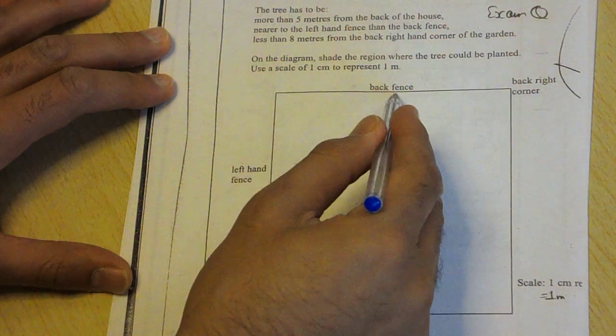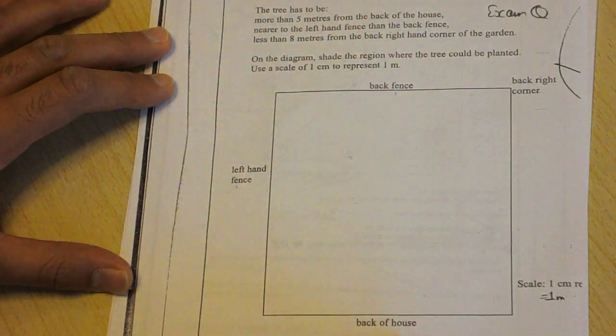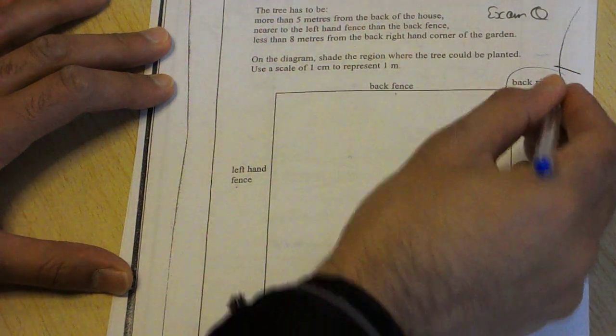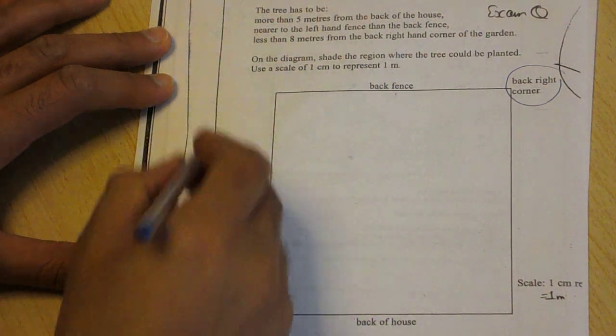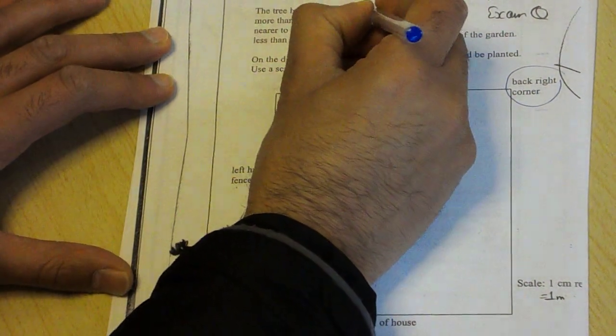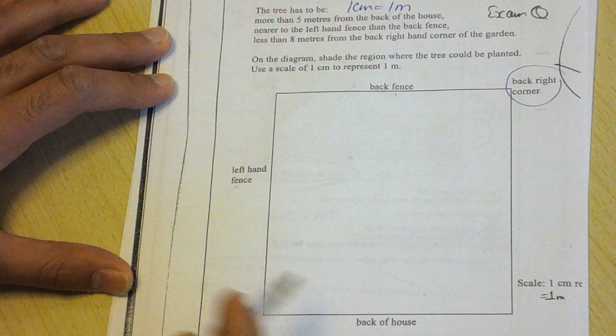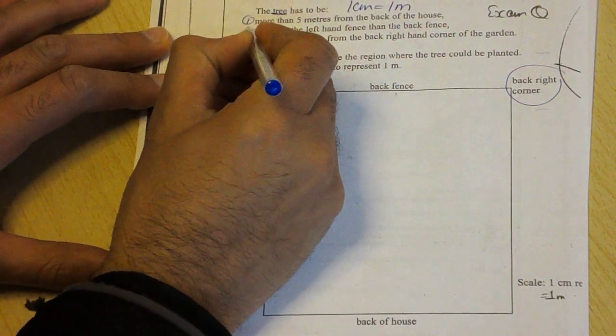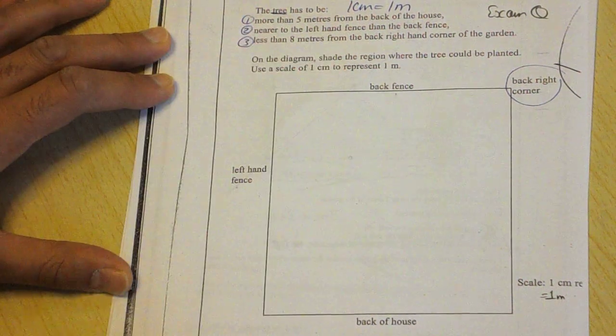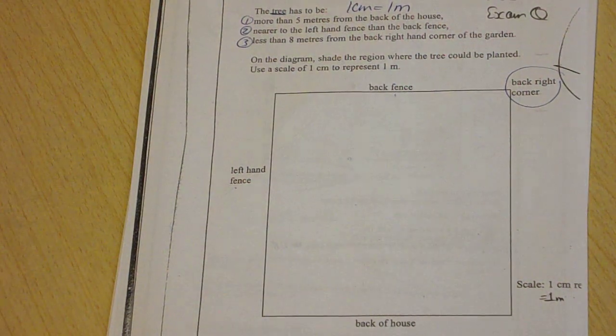Derek wants to plant a tree in the rectangular garden. You have a back fence, left hand fence, back of the house, and back right corner, and the scale is 1 centimeter equals 1 meter. Here it says we have to plant a tree, so we have 1, 2 and 3 loci questions to deal with in this one question. Let's have a look.